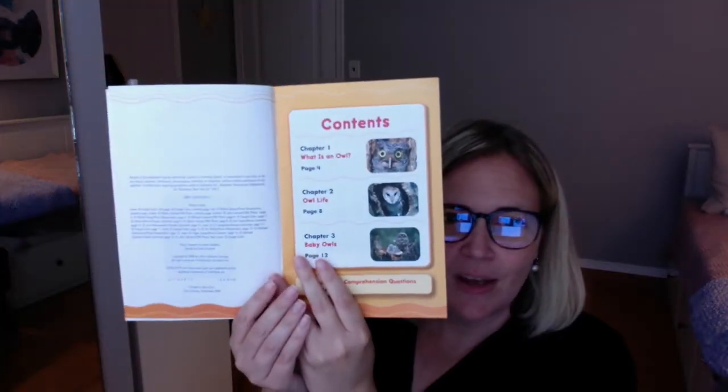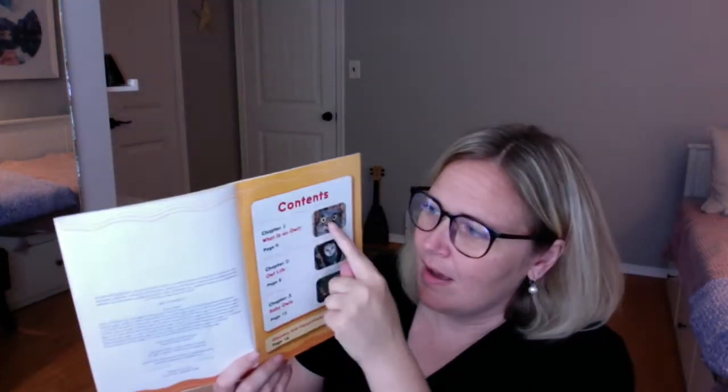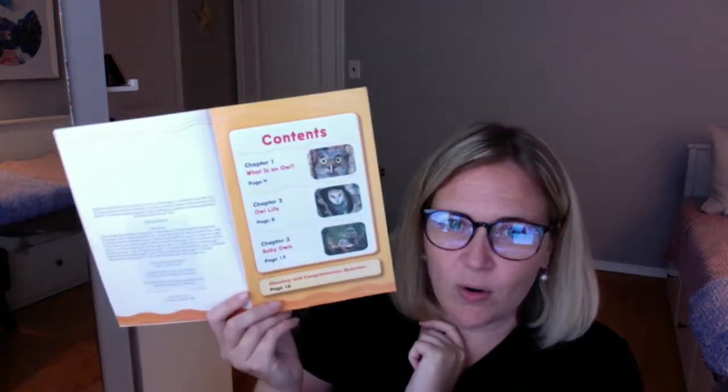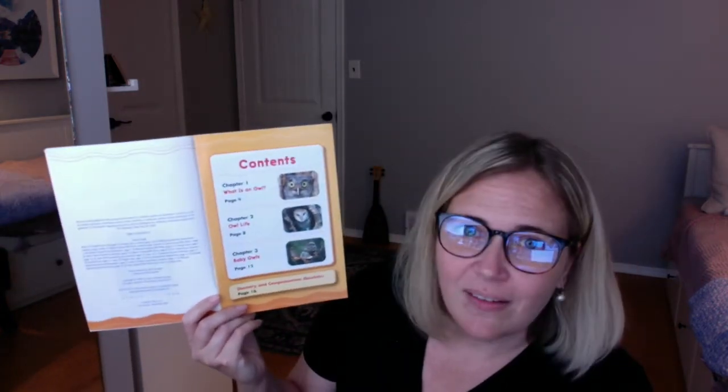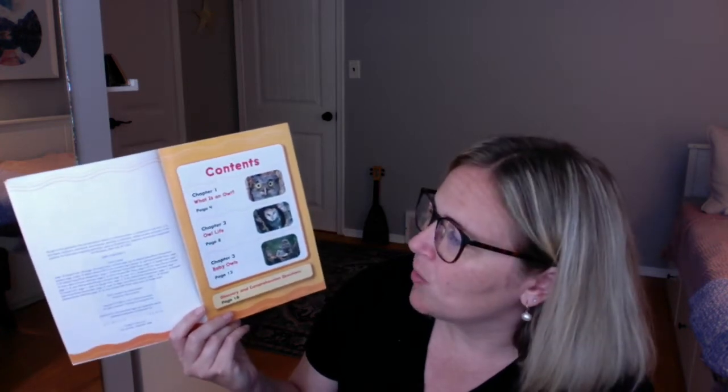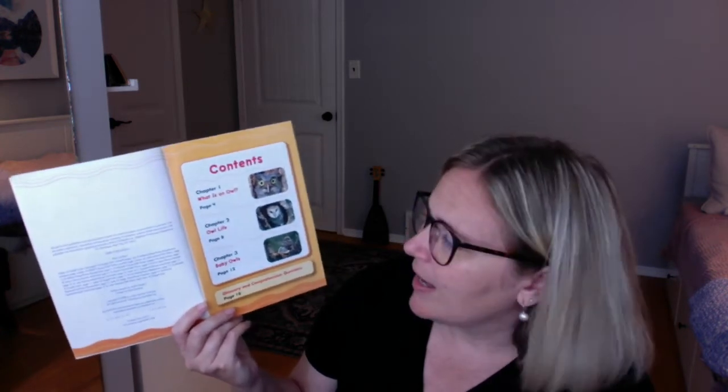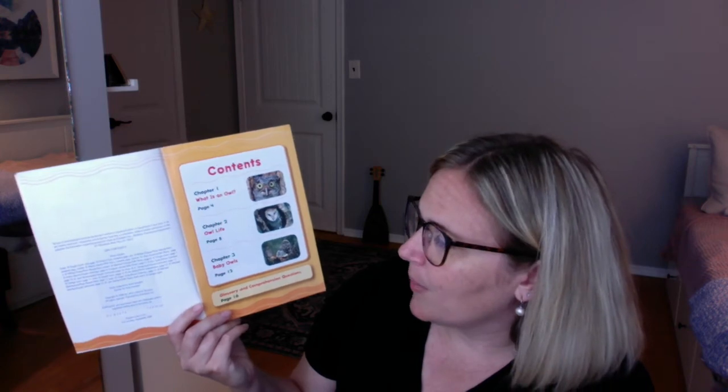Here's our table of contents. Remember, it tells us on each page what we're going to learn about. So chapter 1 is called What is an Owl? And that's on page 4. Chapter 2 is Owl Life on page 8. And chapter 3 is Baby Owls on page 12.